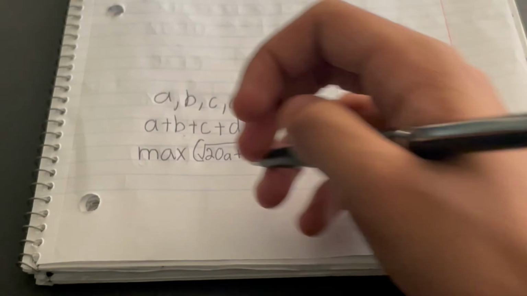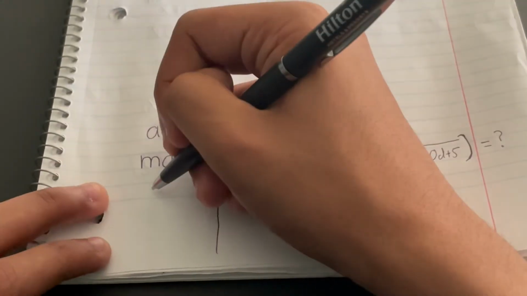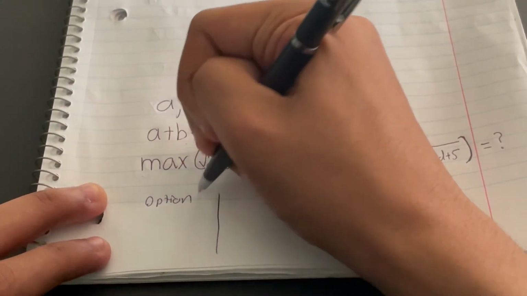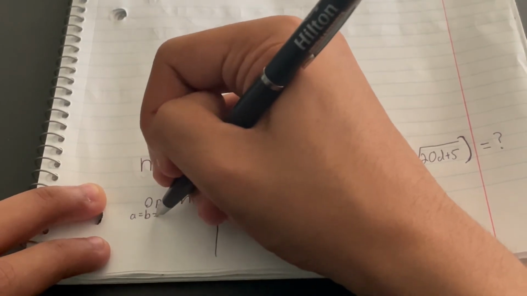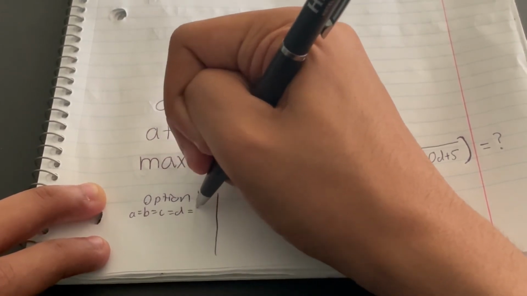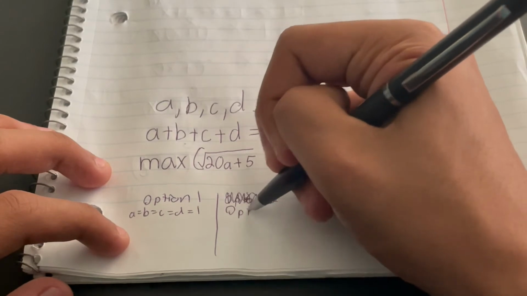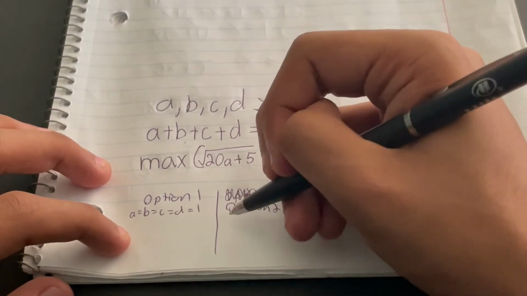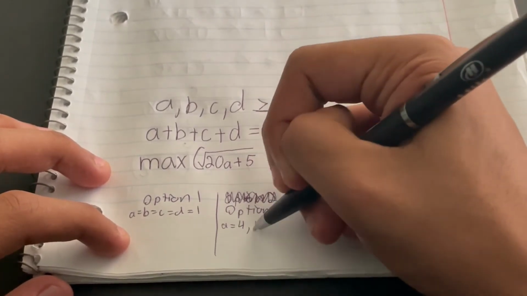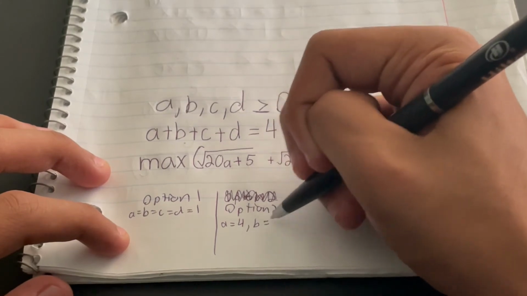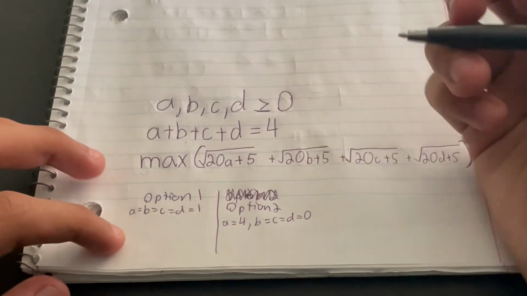So we have 2 options. Option 1: a equals b equals c equals d equals 1. Option 2: a equals 4, and b equals c equals d equals 0.